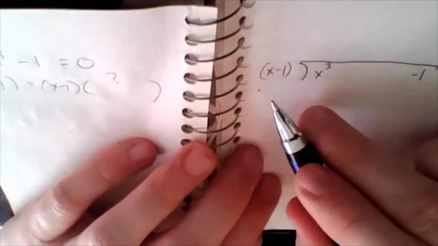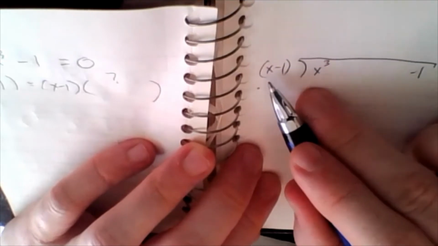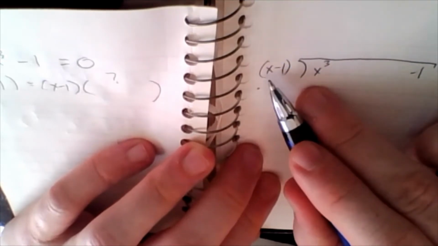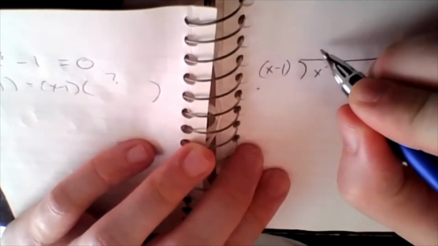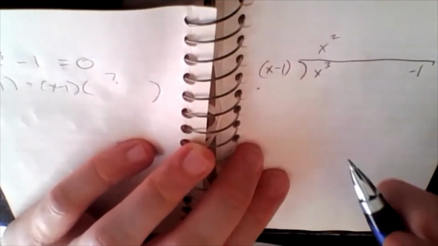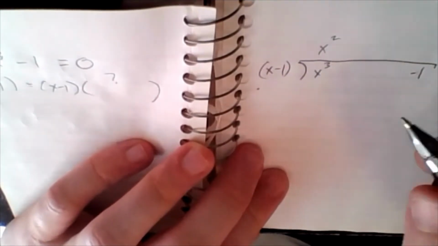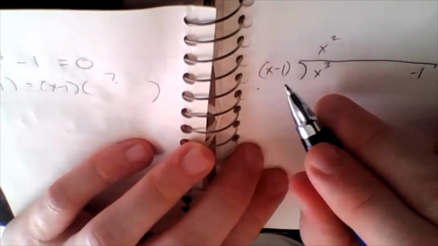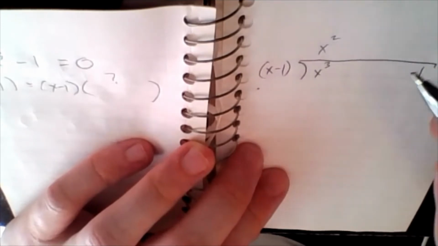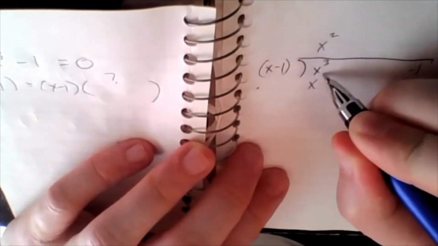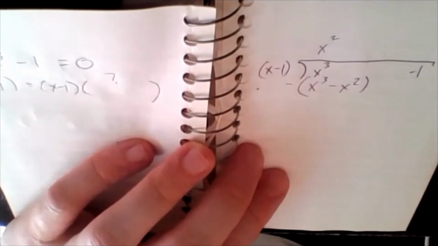Now, taking the largest exponent of x on the left, what do I need to multiply by to get the largest power of x over here? For the start of this problem, I need to say that x times x squared makes x cubed. So now I'm going to multiply my x squared onto x minus 1. I get x cubed minus x squared, and I need to subtract.